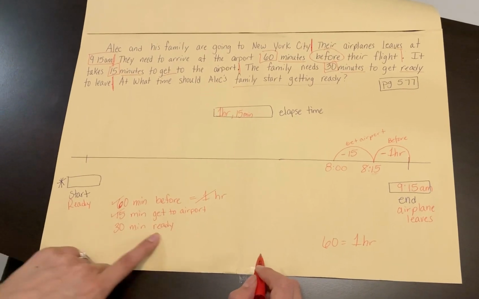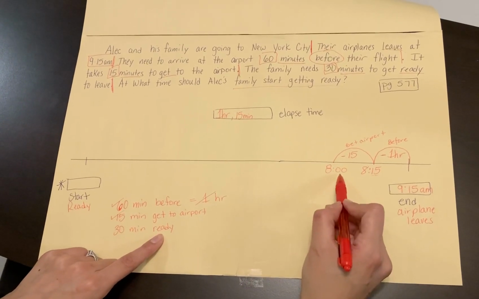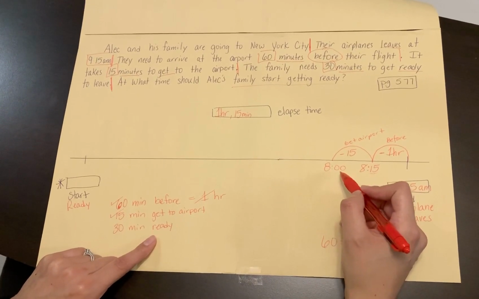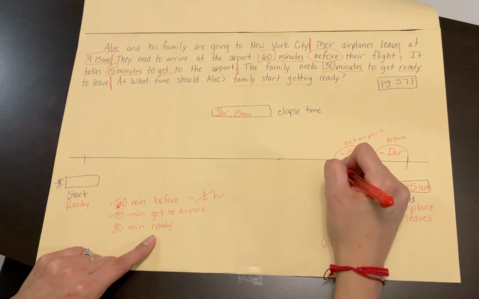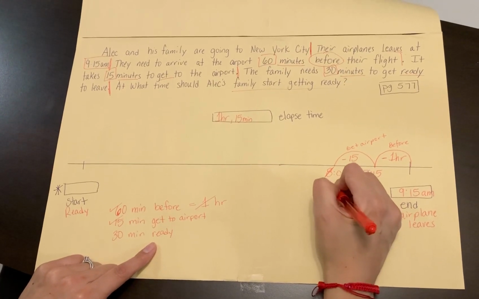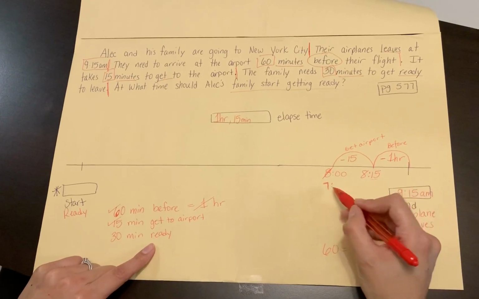Now I need my 30 minutes to get ready. We are not going to subtract 0 minus 30 minutes. What we're going to do is convert first. I need to take 1 hour from the 8. The 8 becomes a 7. And I need to put it in the minutes.